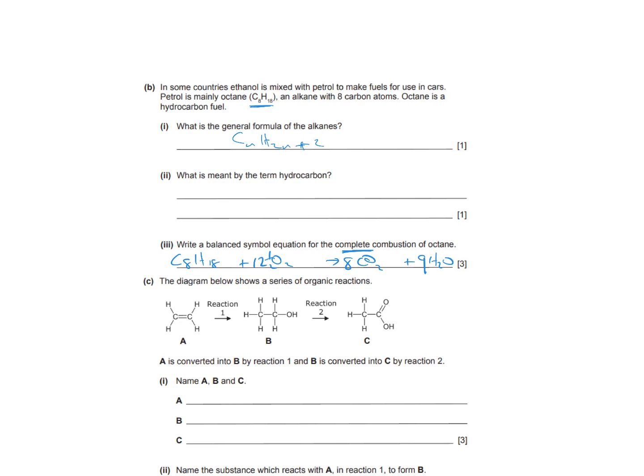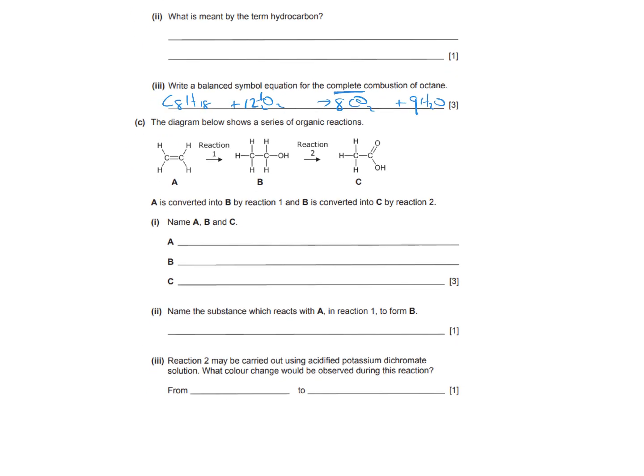On to C. A is converted to B by reaction 1 and B is converted into C by reaction 2. Okay, so name A, B and C. Well, A is an alkene. It's got a carbon-carbon double bond. B, again, is named after eth, and it's got this OH group, which tells me it's an alcohol. So it's ethanol. And then finally C, that's a carboxylic acid. And because it's got 2 carbons, it's ethanoic acid.